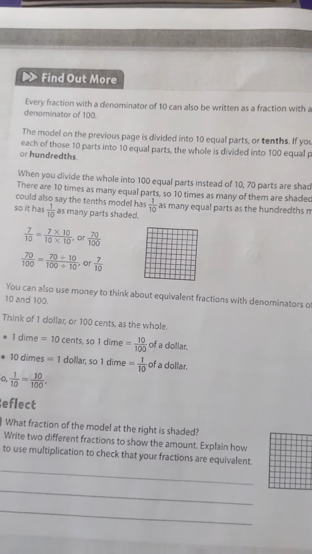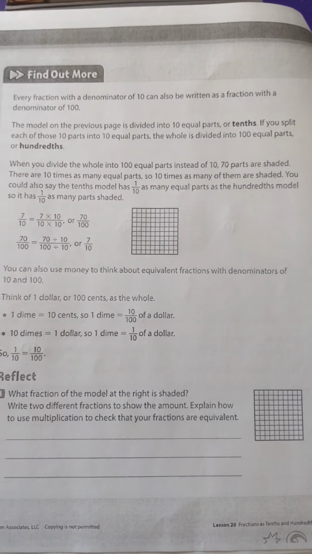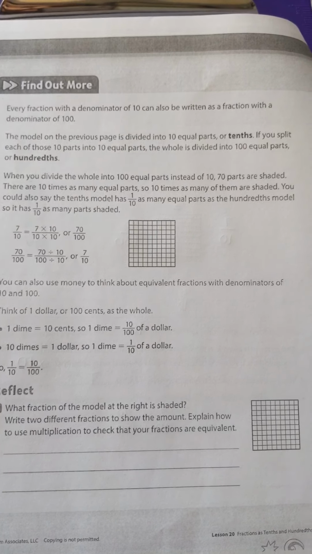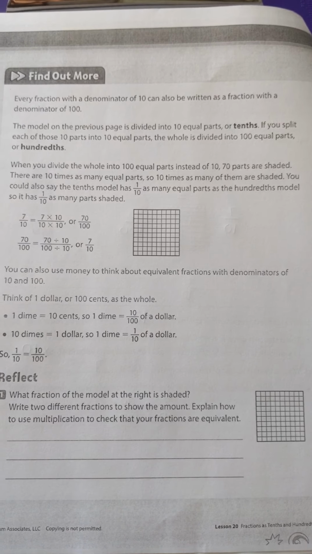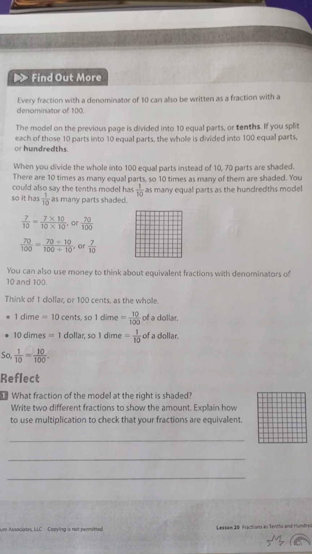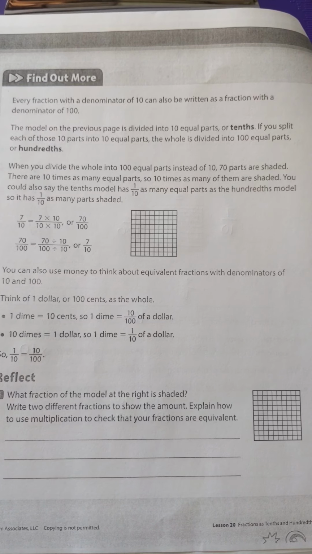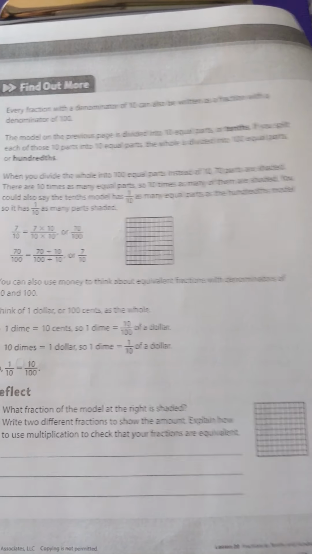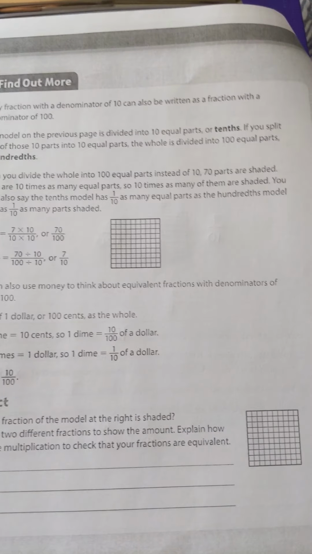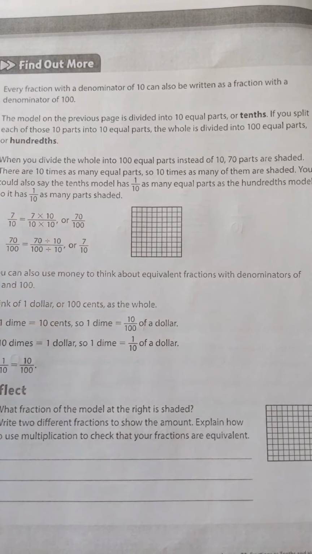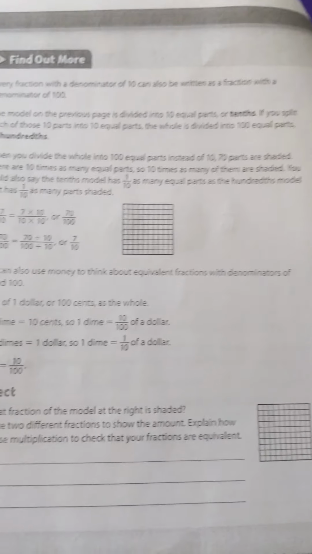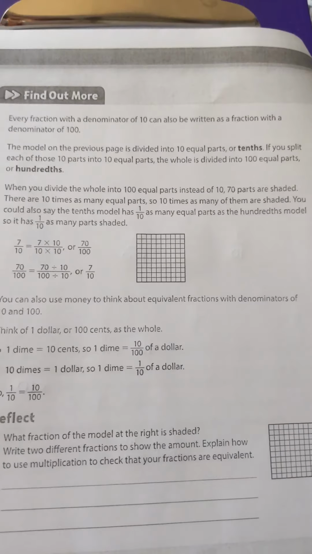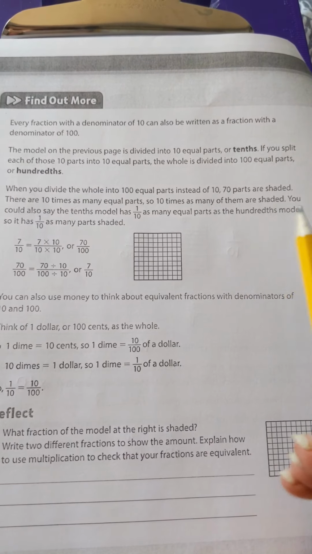All right, it says, every fraction with a denominator of 10 can also be written as a fraction with a denominator of 100. The model in the previous page divided into 10 equal parts or tenths. If you split those 10 parts into 10 equal parts, then you have 100. That's exactly what I just did. I took the columns that were colored and then I just cut them. When you divide the whole into 100 equal parts, instead of 10, 70 parts are shaded.